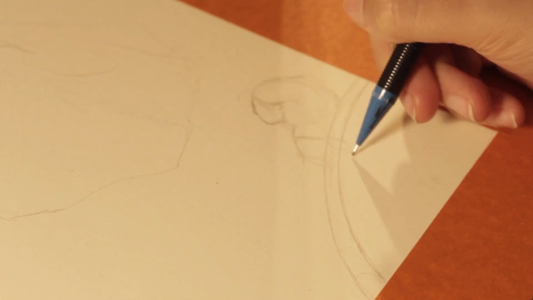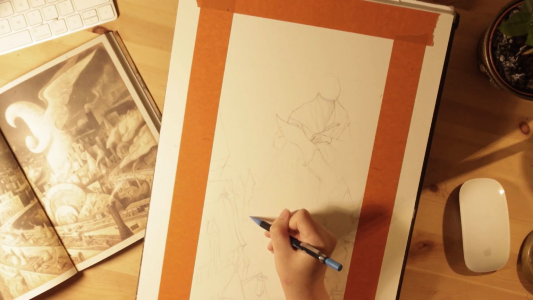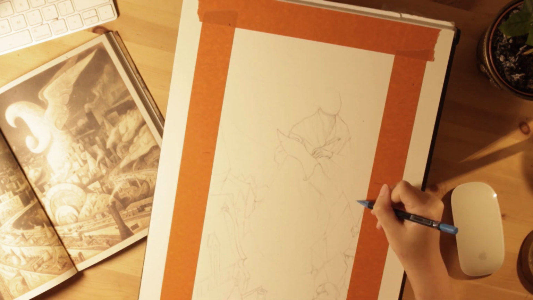Plus, I live for the thrill of potential disaster every step of the way. The penciling here is purely line work. It's also where I finalize absolutely all the tiny little details.